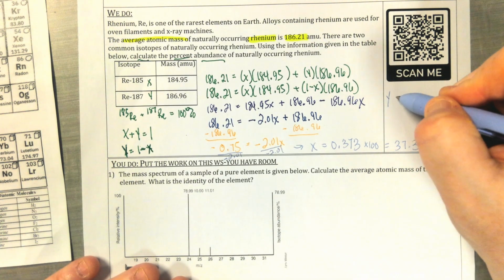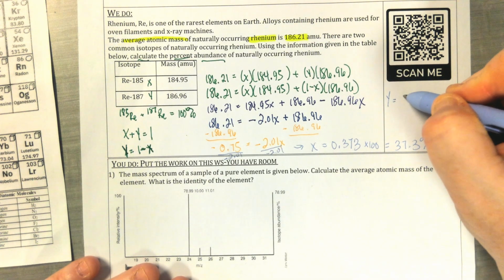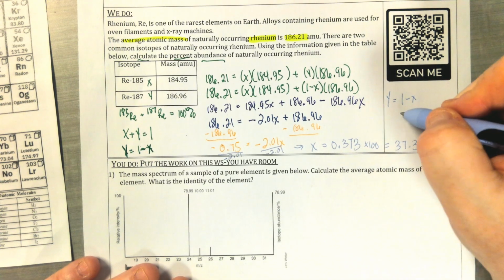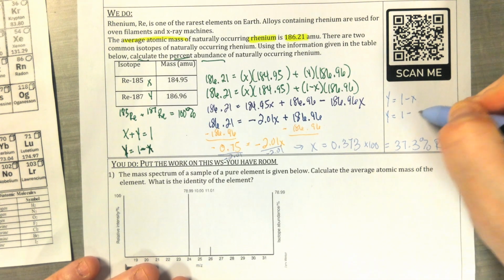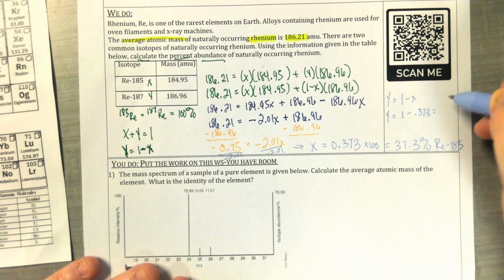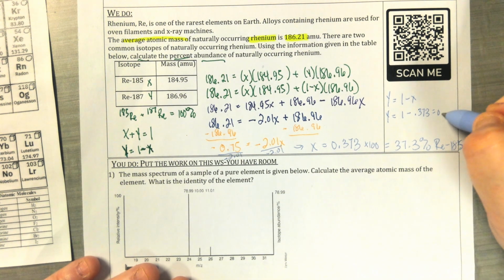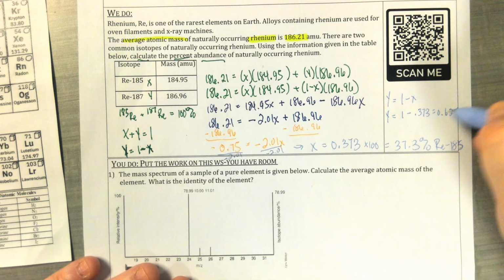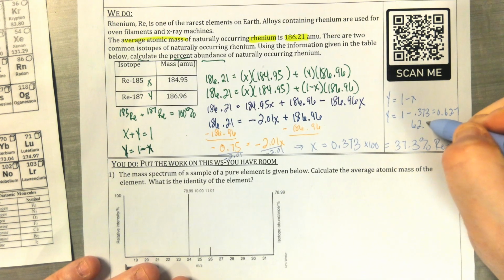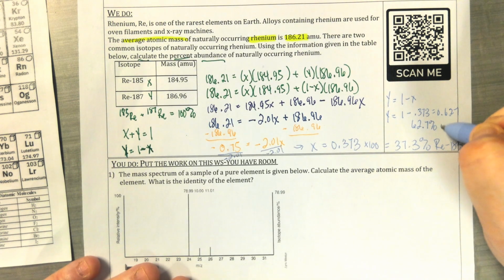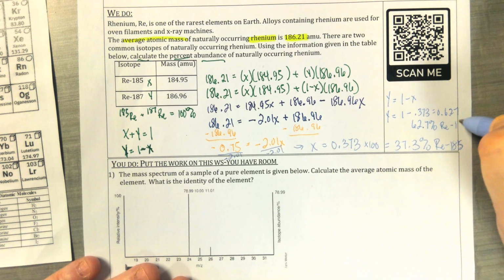So y is 1 minus x, so y equals 1 minus 0.373, which equals 0.627, which when we turn that into a percent, we get 62.7% for Re-187.